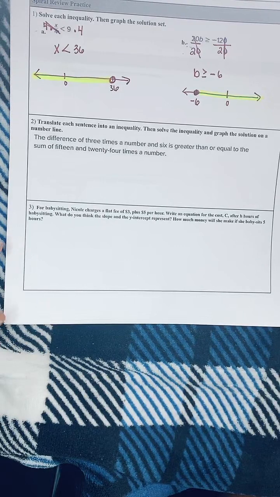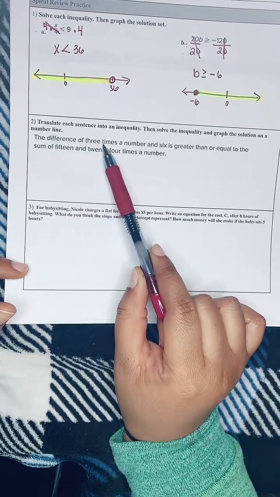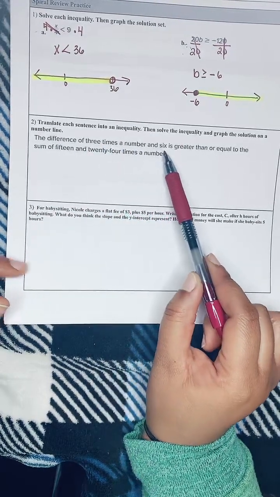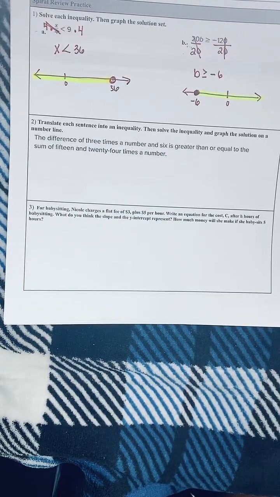I'm telling you. So the difference of 3 times a number and 6. Can you guys put that in the chat? How do we write it?